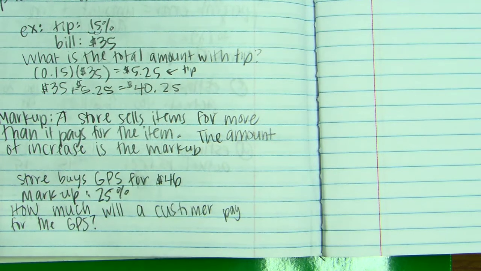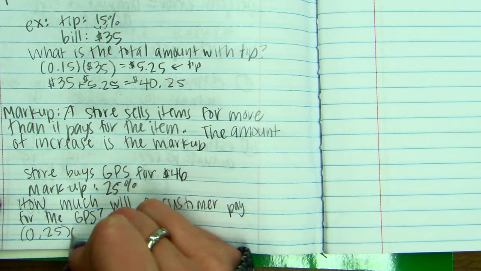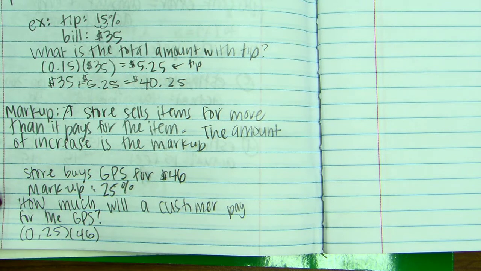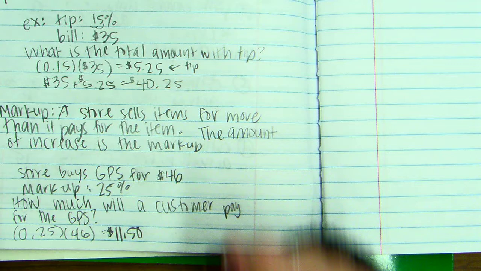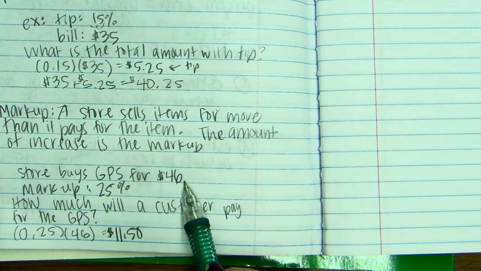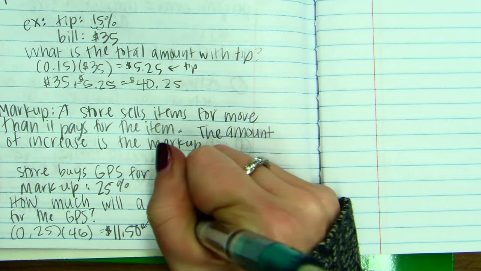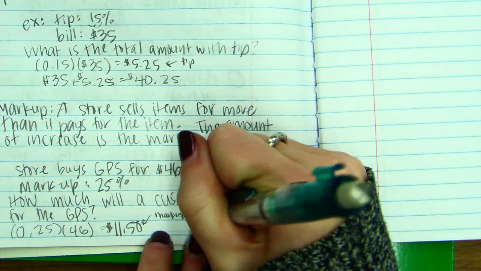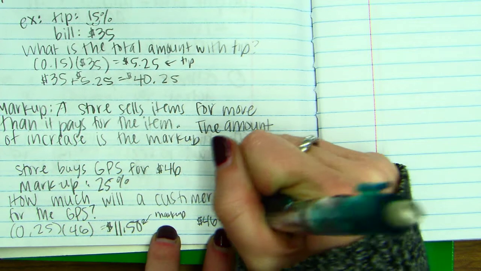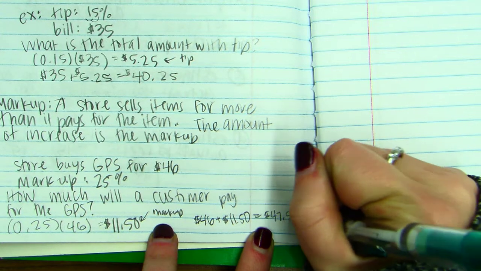So first we have to find 25% of 46. So we'll do 0.25 times 46. So 25% of 46 is $11.50. So the amount of markup is $11.50. They're going to sell it for that much more than they paid for it. That way they'll make a profit. So this is the markup. I want to know how much the customer is going to pay though. So I'm going to have to do $46 plus $11.50. So the customer is going to have to pay $47.50.